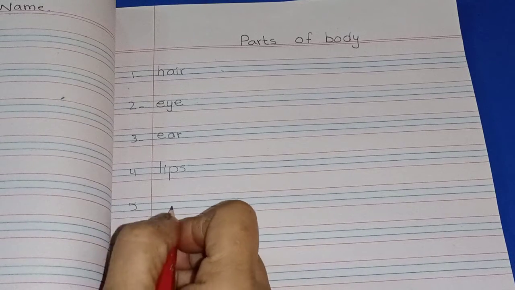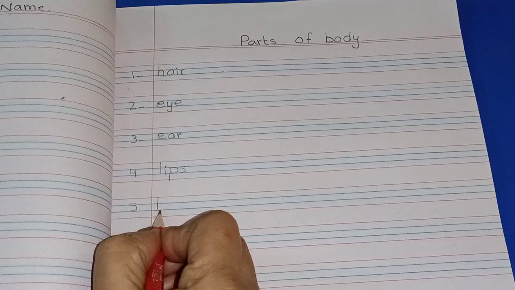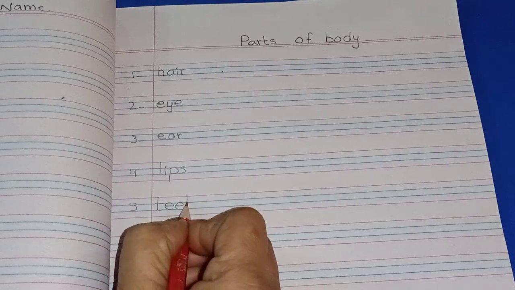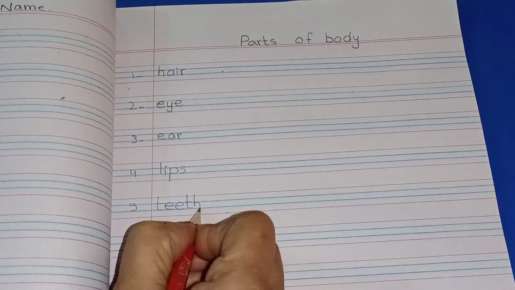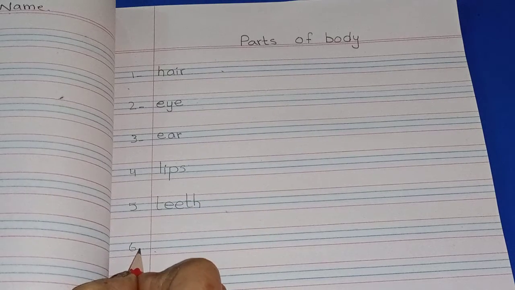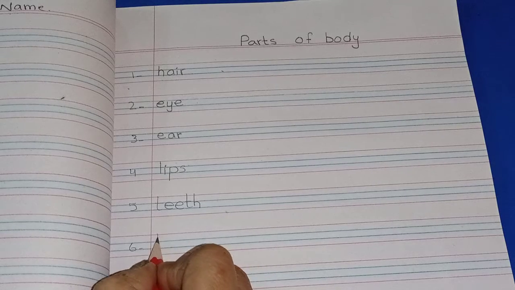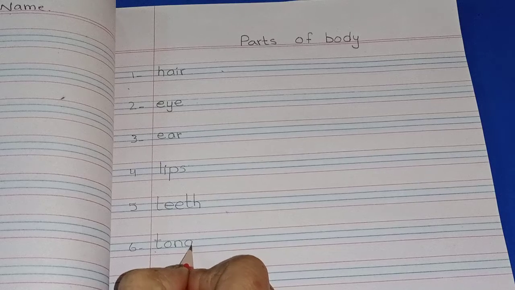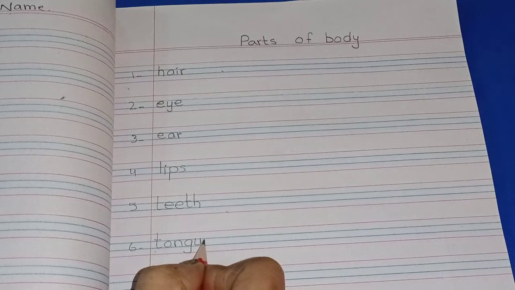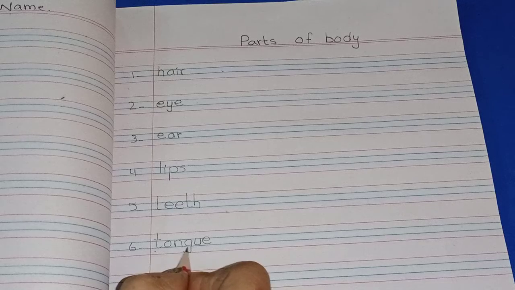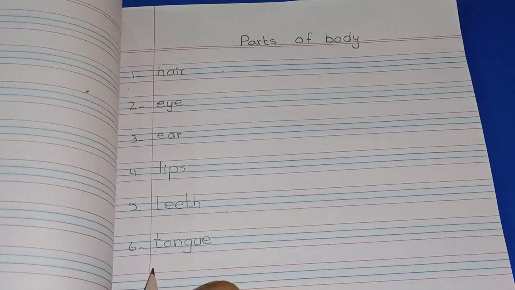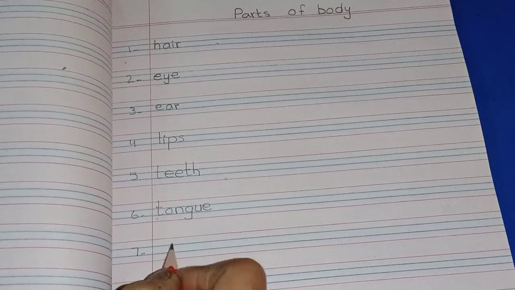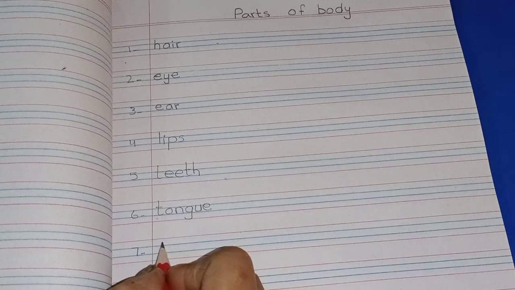Number 5. Now on number 5, teeth. T-E-E-T-H, teeth. Number 6, tongue. T-O-N-G-U-E, tongue. Then you will write here number 7, and on number 7 you will write here hand.